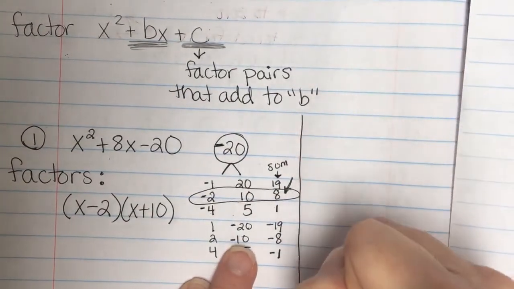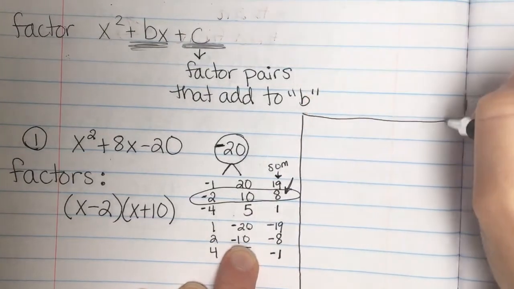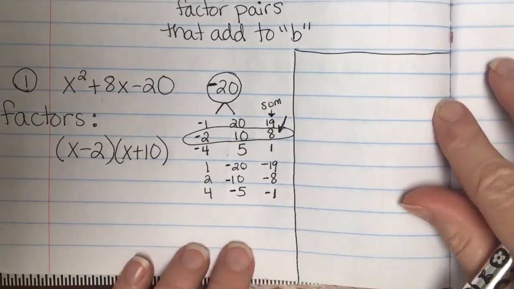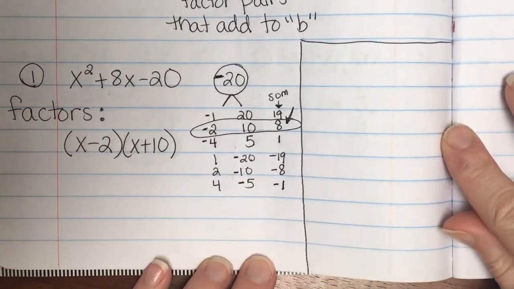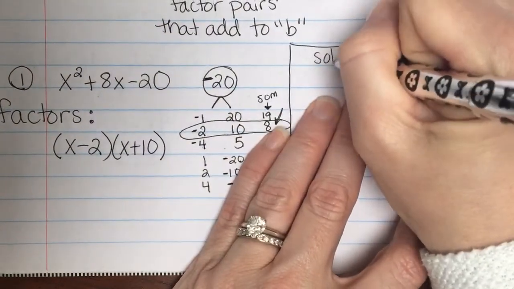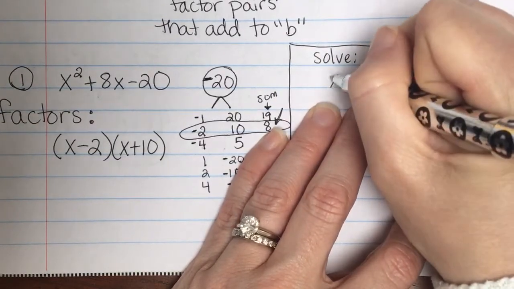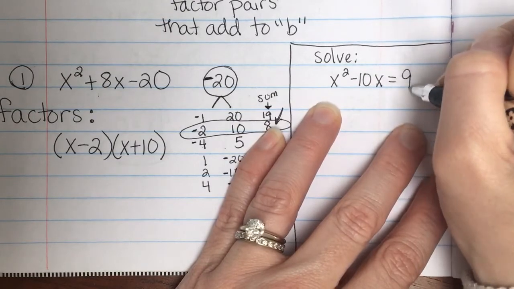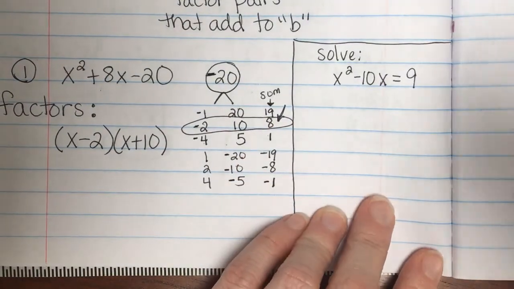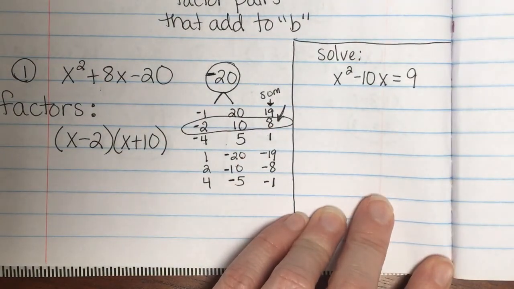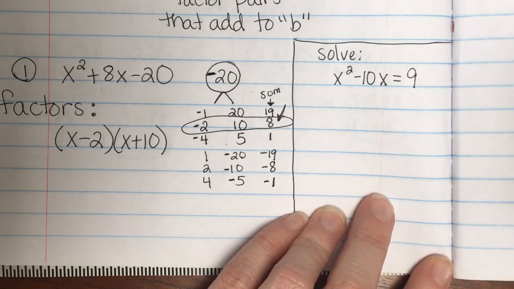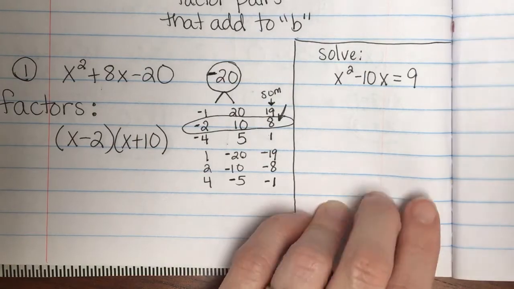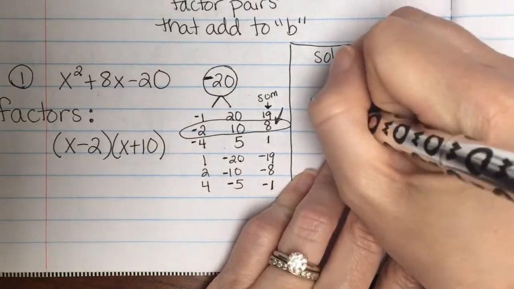We didn't have a lot of room here. Let's squeeze one more direction. Let's do solve. X squared minus 10x equals 9. So the whole chapter is called polynomial equations. To solve a polynomial equation, step 1 is set it equal to 0.